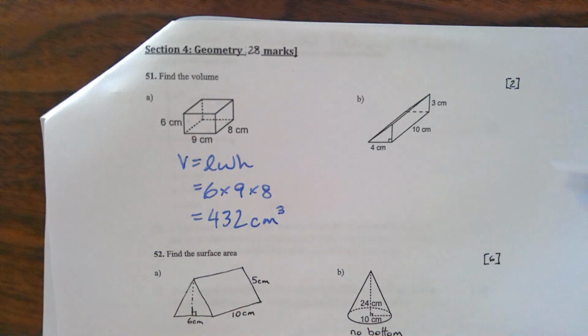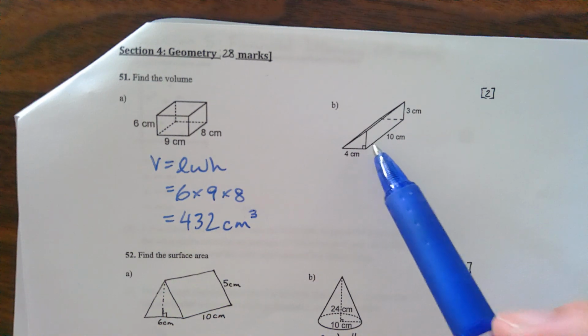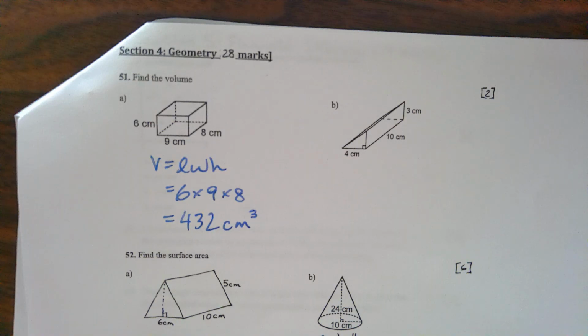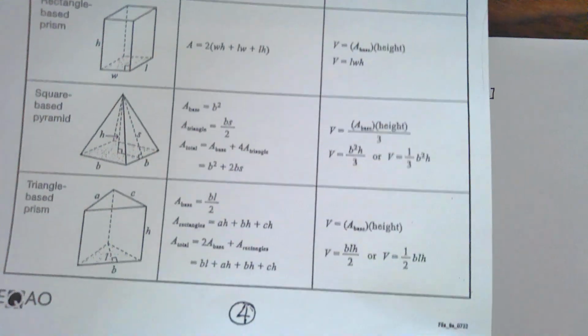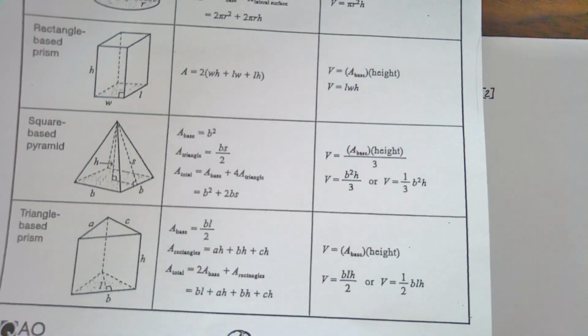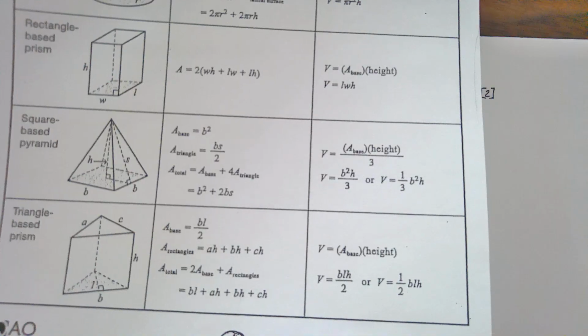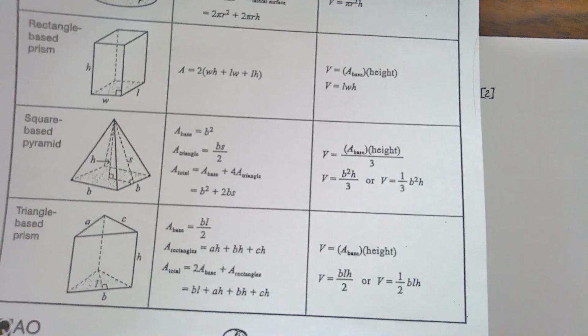All right. This is a triangular prism. Okay, which one would it be? Formula. Jasmine, which formula would you use?